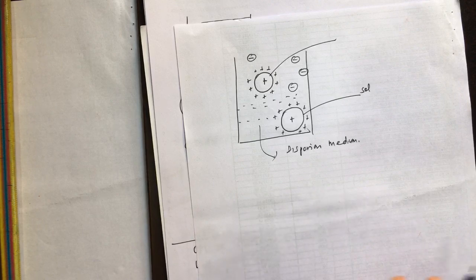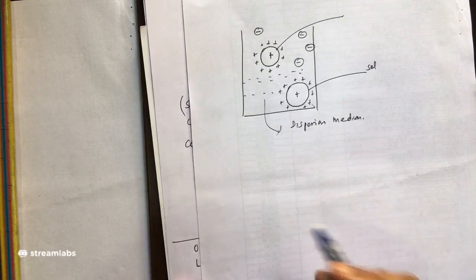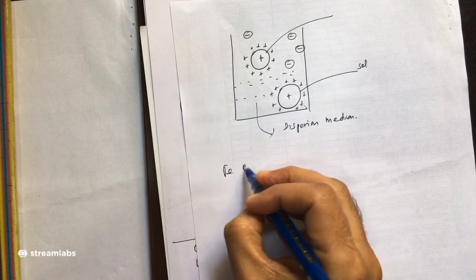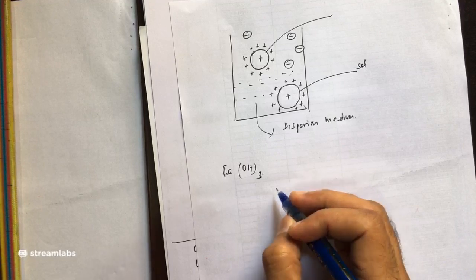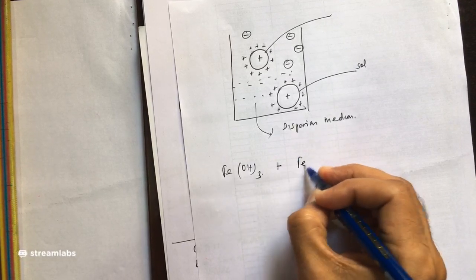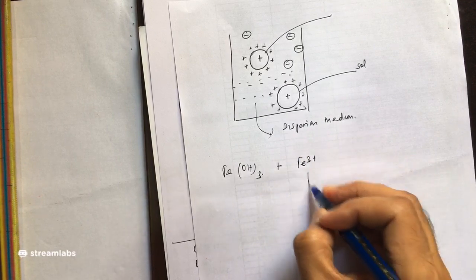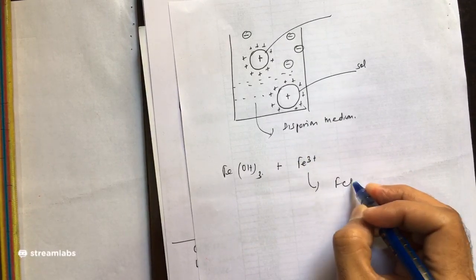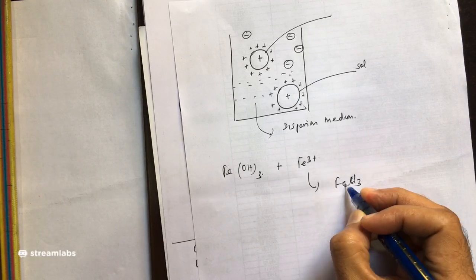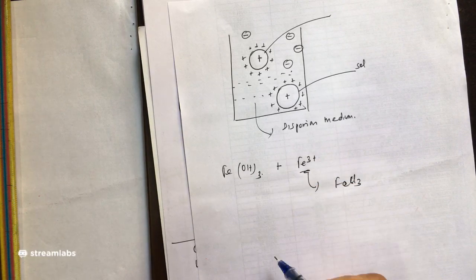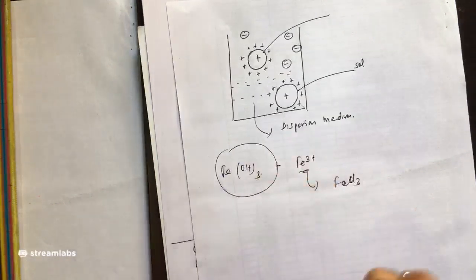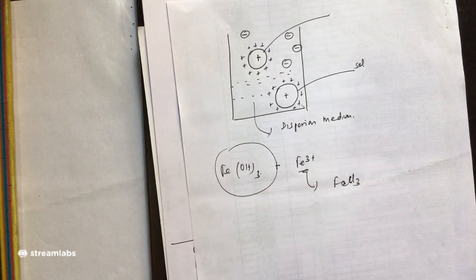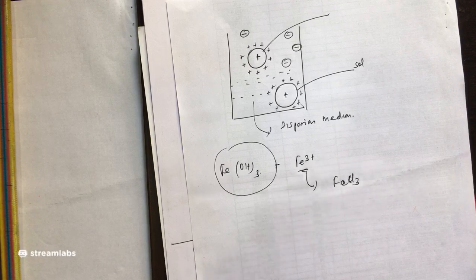If you talk about why ferric hydroxide sol particles are positively charged, it is because ferric hydroxide adsorbs ferric ions. From where is it adsorbing ferric ions? From ferric chloride. These ferric ions get adsorbed on all sides because of the common ion, and this is how adsorption is taking place.